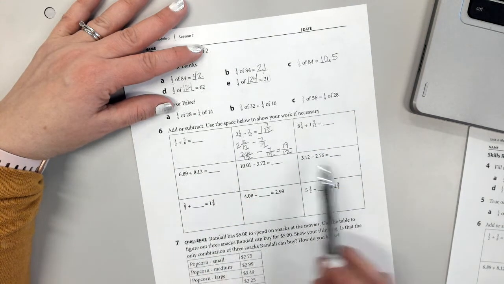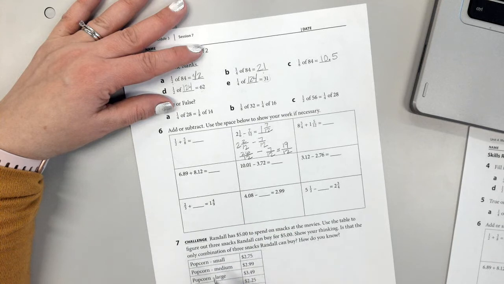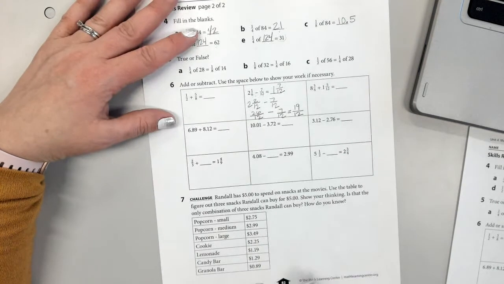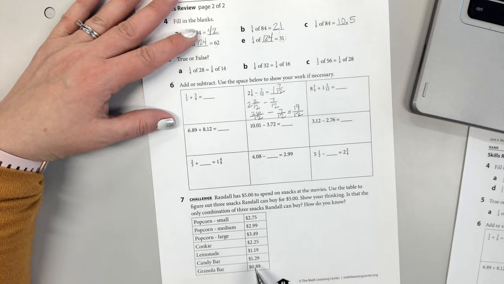And then I'm going to leave these for you to do on your own. Again, on the challenge, especially since this is such a long paper, up to you if you want to try to do it. It's actually kind of a fun one.